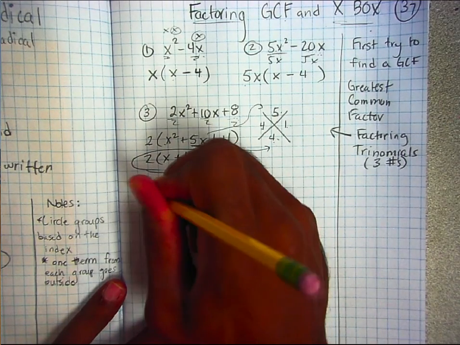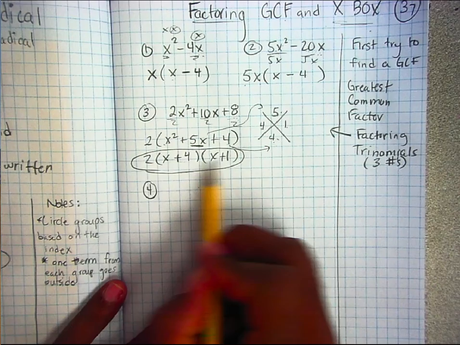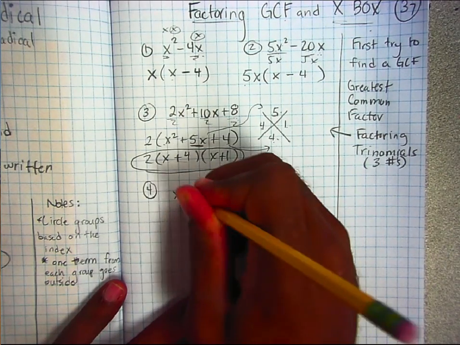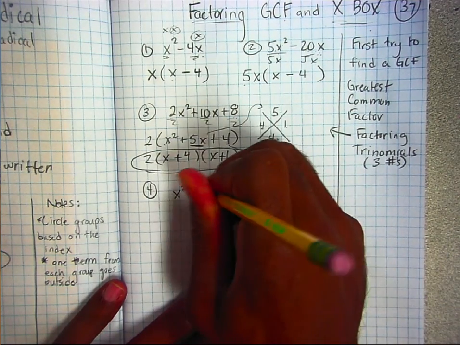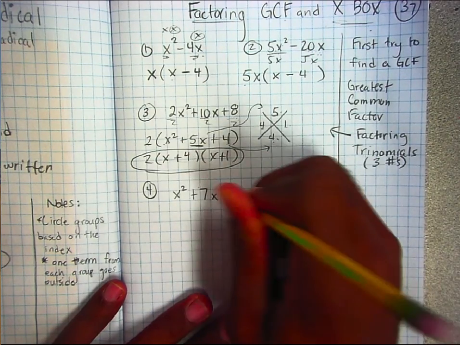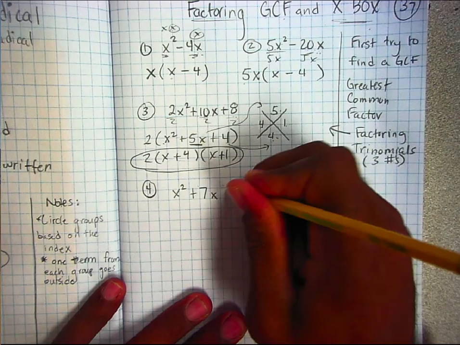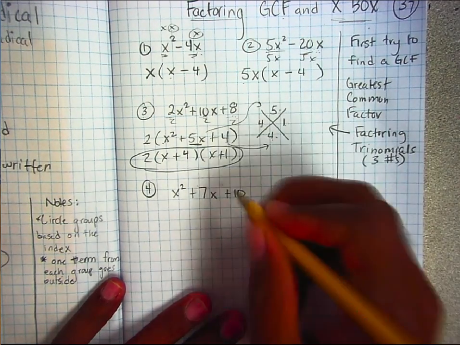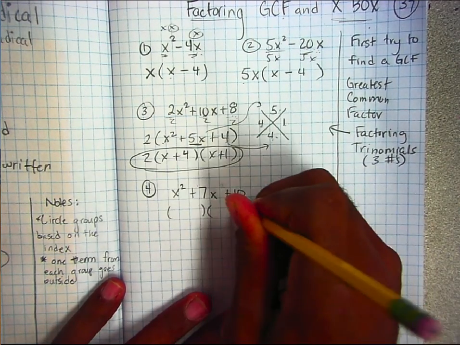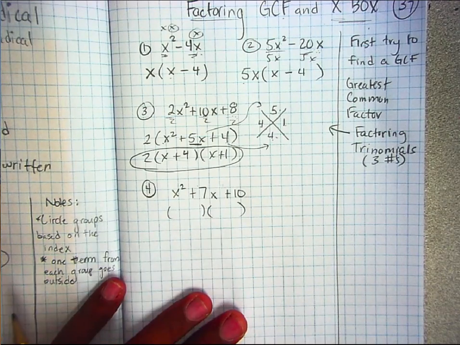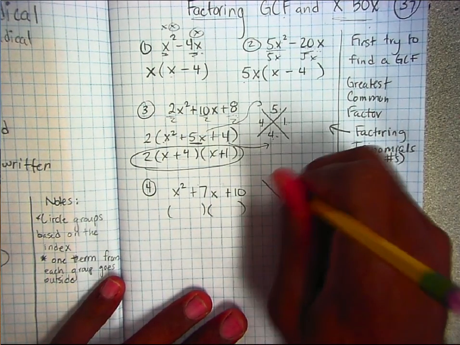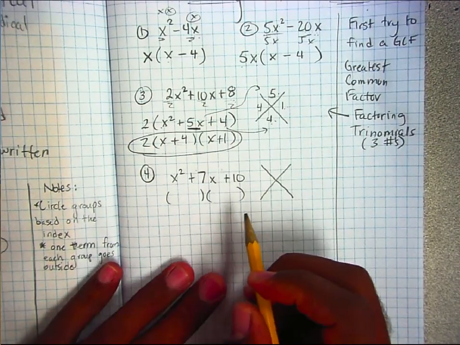Okay, so now let me give you an example where it's just the trinomial by itself. Let's just say I started with this alone. x squared plus 7x, oops, sorry, not 7x squared, just 7x plus 10. Well, some of us are able to see what the factors are right away. Some of us might need to use the x, which is fine.